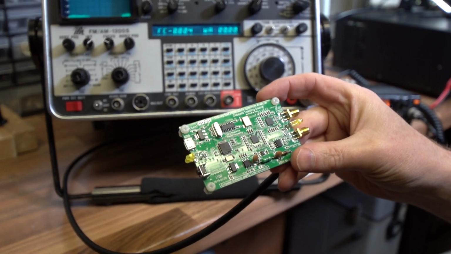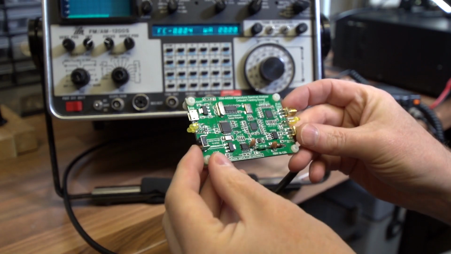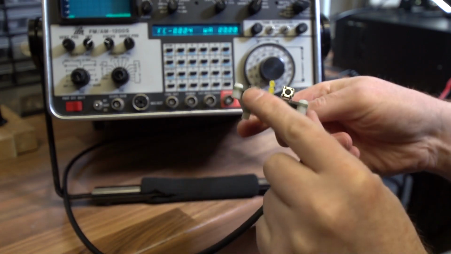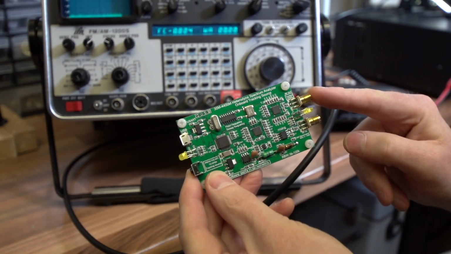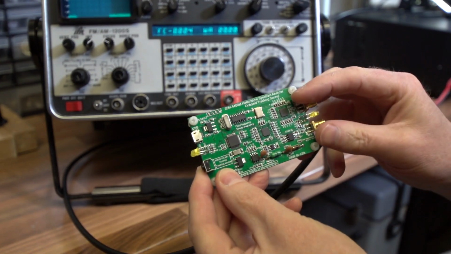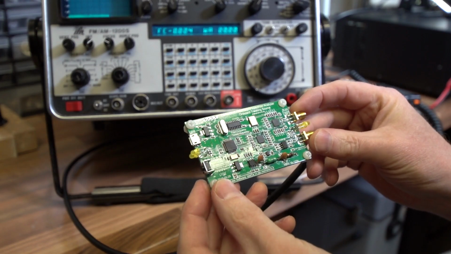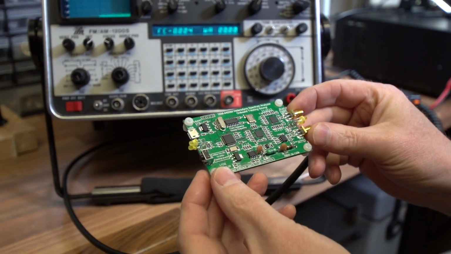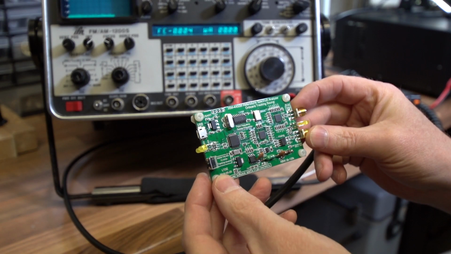Here's another, much more modern type of spectrum analyzer board. This is a unit which you plug into your PC through a USB socket. It has an RF input, and it has an RF output, because this is also a tracking generator and a spectrum analyzer in one unit. And these are incredibly cheap on eBay at the moment, about 30 or 40 pounds. Really cheap, and you can get them from your favorite Chinese outlets like Banggood and AliExpress.